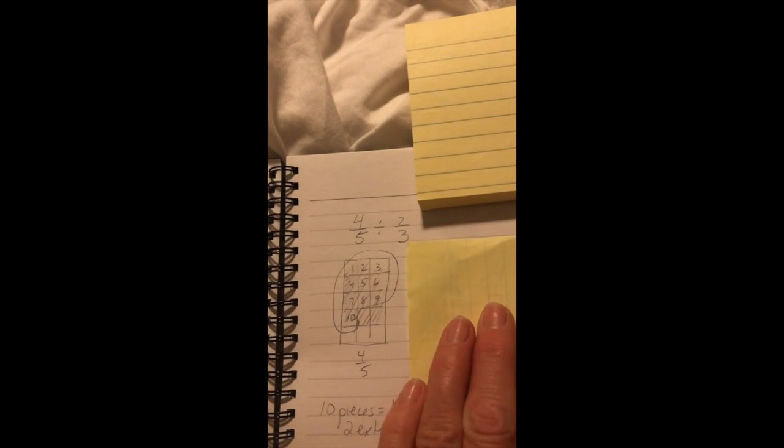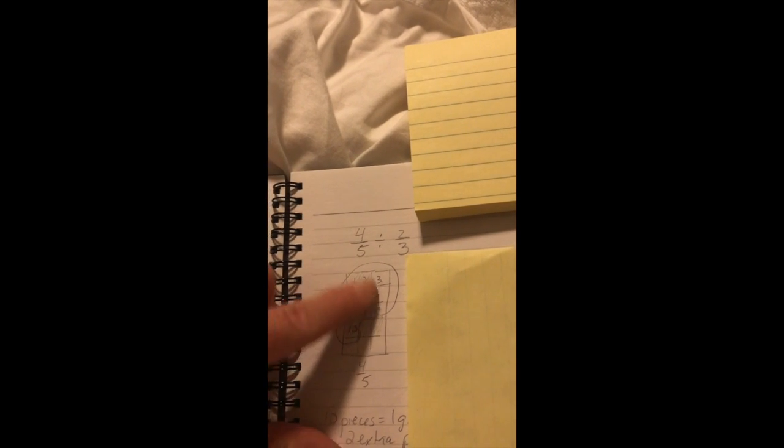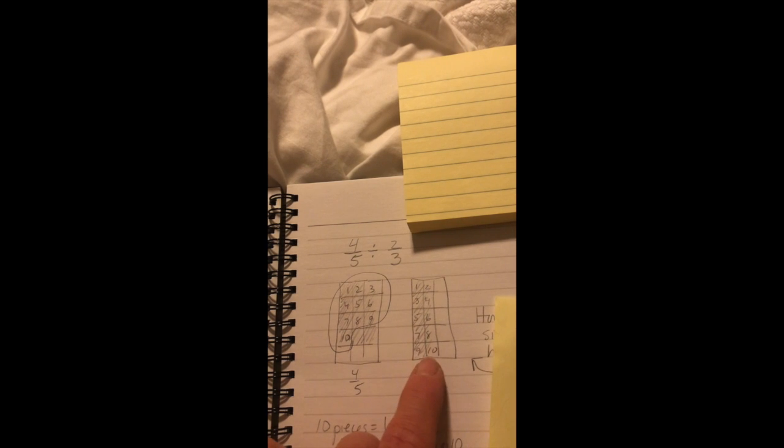Last one we try here, 4/5 divided by 2/3. Remember, you're going to need to make a rectangle with fifths, and next to it a rectangle with thirds, and we're going to make pieces out of a 5x3 rectangle. So the first thing I do is I make my 4/5. There's 1, 2, 3, 4, 5, and I shaded in 4/5 of them. My other rectangle, I've got thirds coming down here long ways, and I shaded in 2/3 of them. I want to count how many pieces I have in this rectangle. 1, 2, 3, 4, 5, 6, 7, 8, 9, 10.